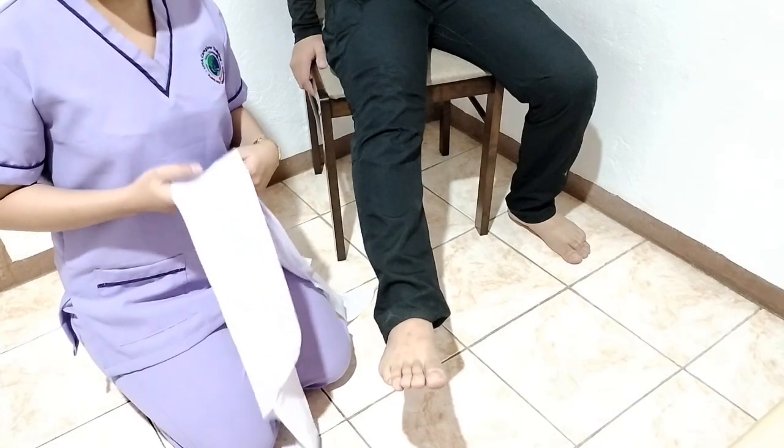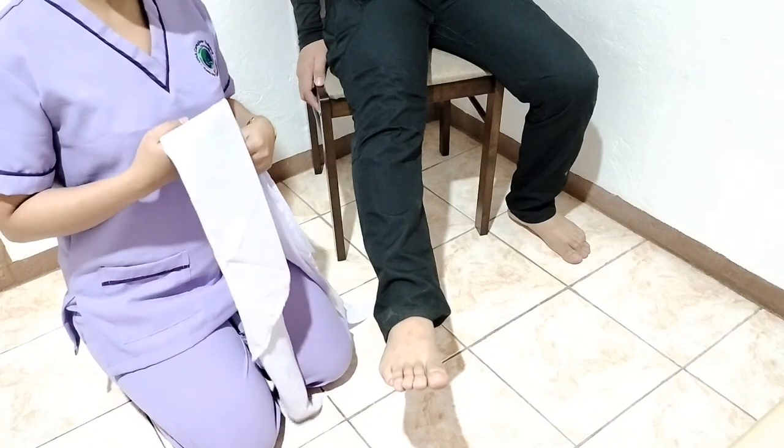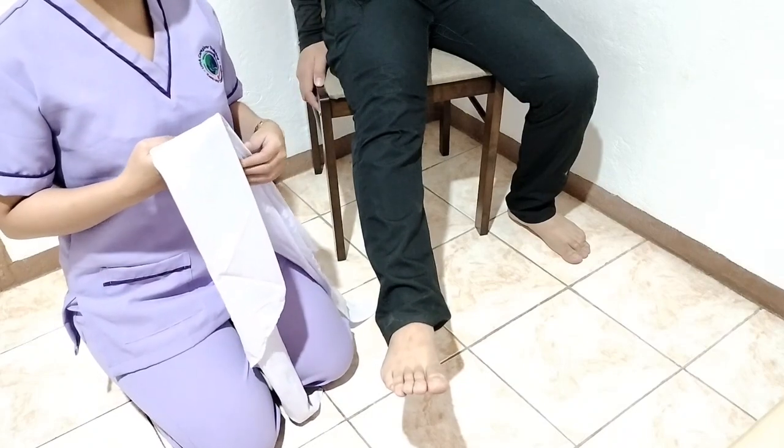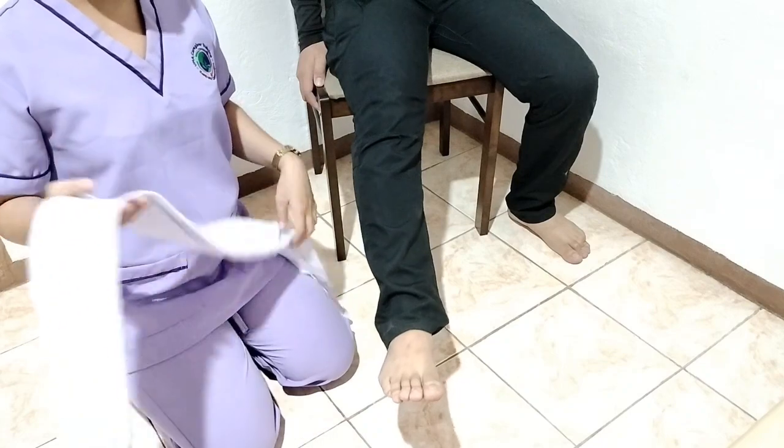So this method is the shoe-off method. This is applicable if your client has a suspected injury on his ankle.